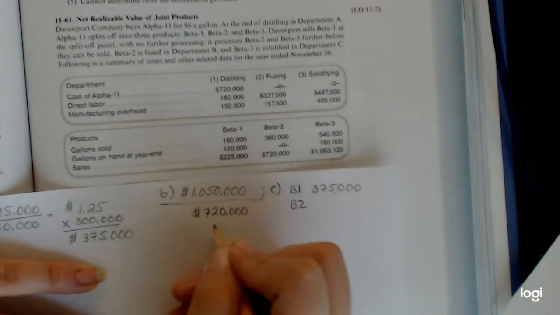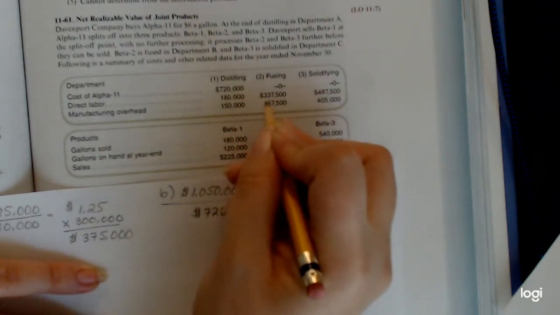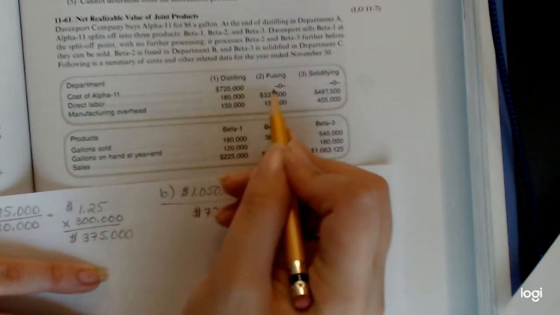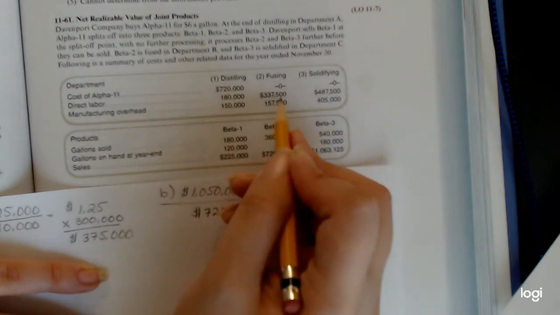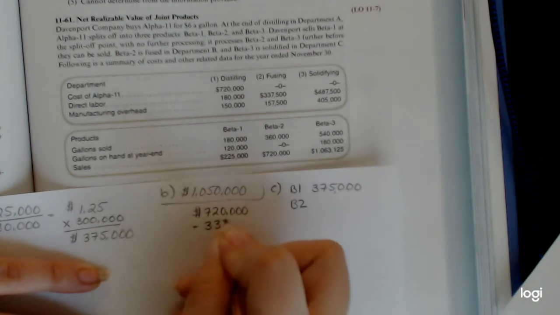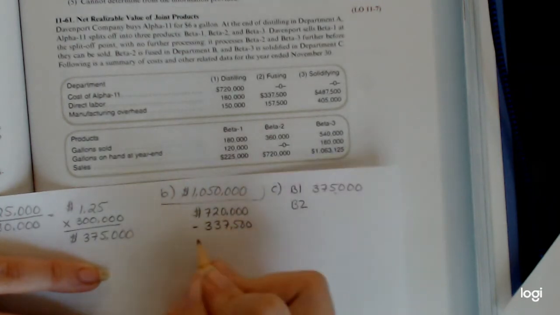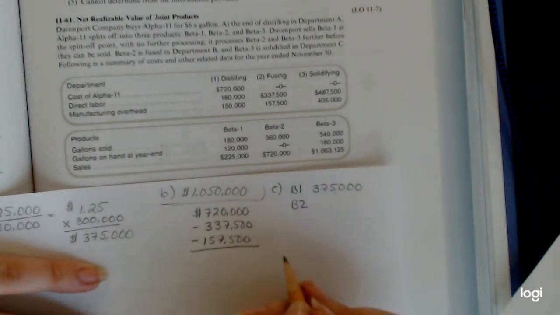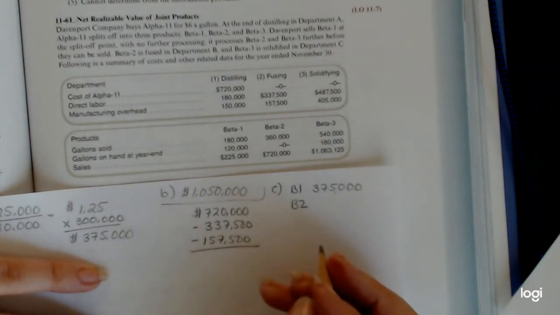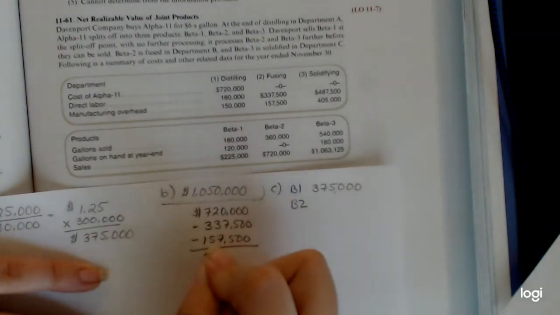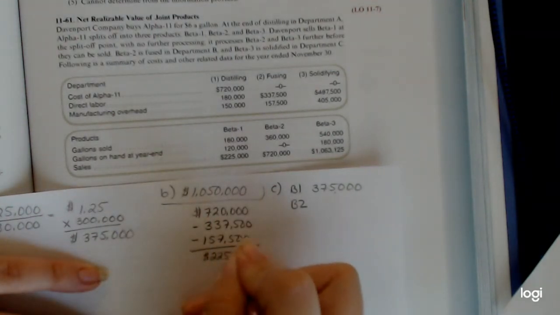And now to make that net realizable value, we have to minus out any of those further processing costs. Since the fusing department, Department 2, is the one that deals with Beta 2, those are Beta 2's costs. They belong to no one else. So we're going to minus out those costs. All right, and our result for the net realizable value for our Beta 2 will be 225,000.